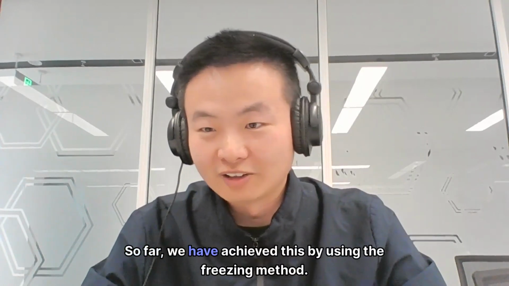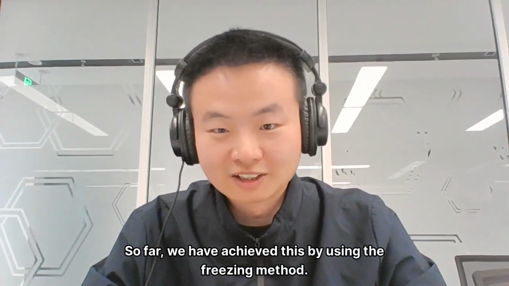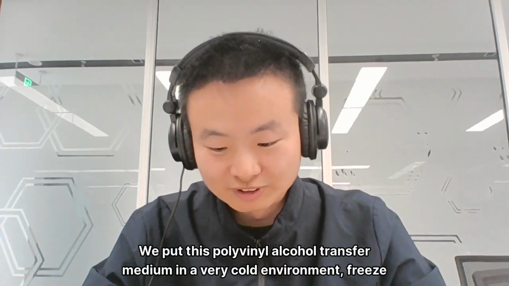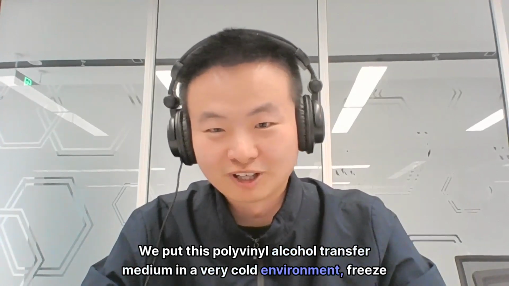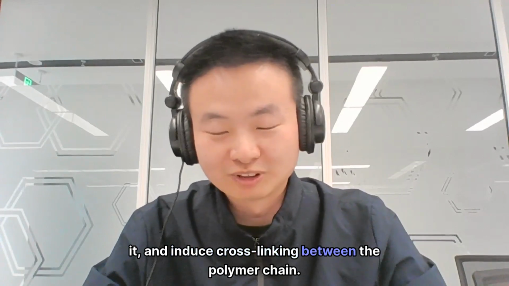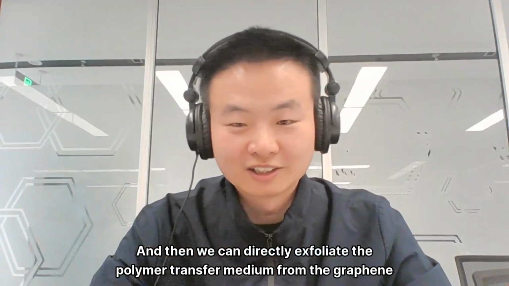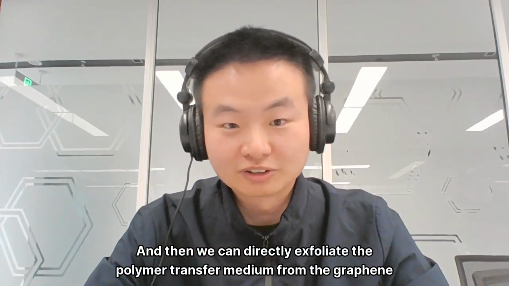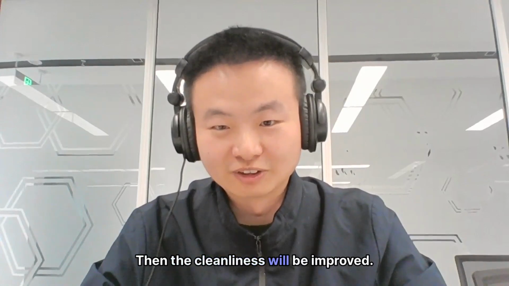So far, we have achieved this by using the freezing method. We put this polyvinyl alcohol transfer medium in a very cold environment, and freeze it, inducing the cross-linking between the polymer chains, and then we can directly exfoliate the polymer transfer medium from the graphene surface. Then the cleanness will be improved.